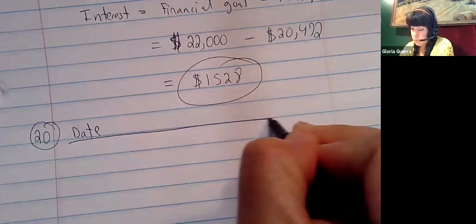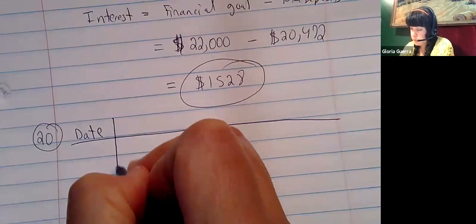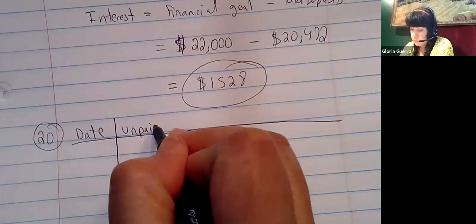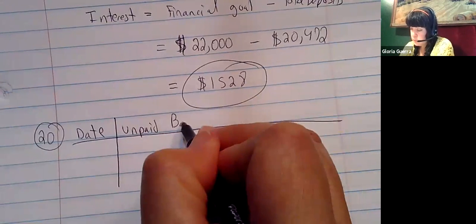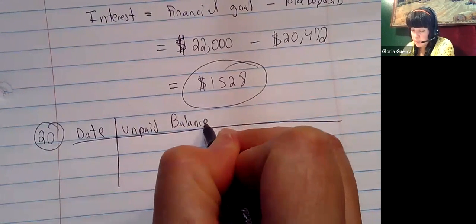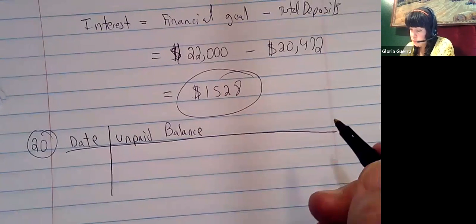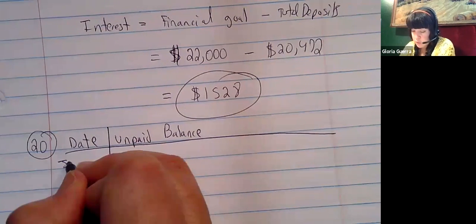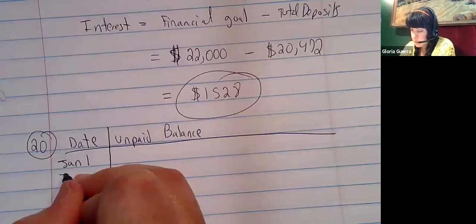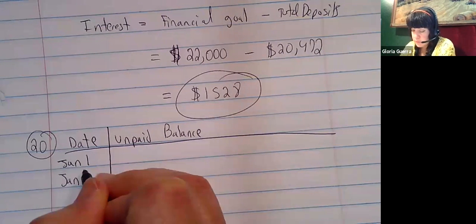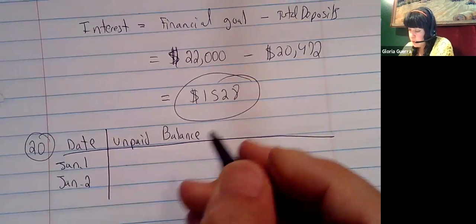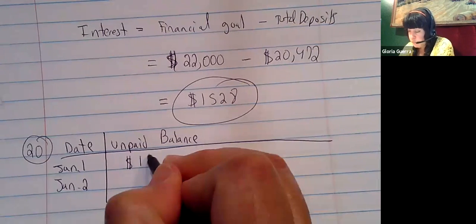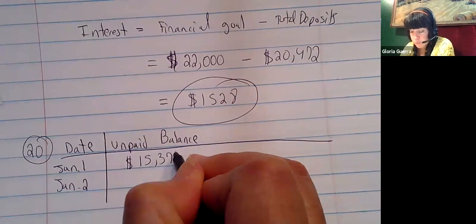So you can see on your homework you have to do a little chart. You have your date and your unpaid balance. So for the date, I'm going to put here January the 1st, and then January the 2nd, because there was a payment made. And the unpaid balance, they said, was $15,374.